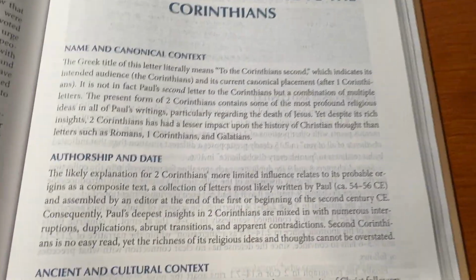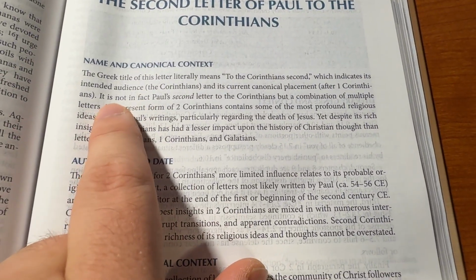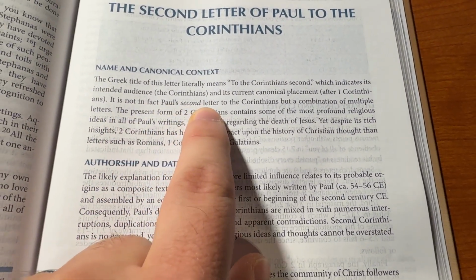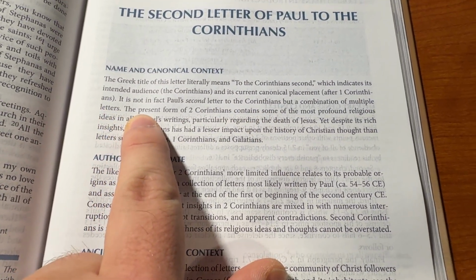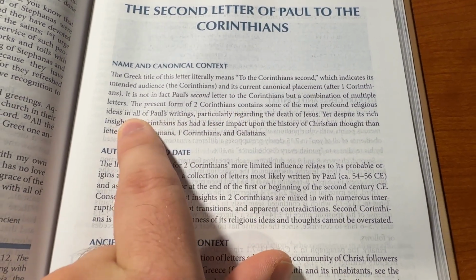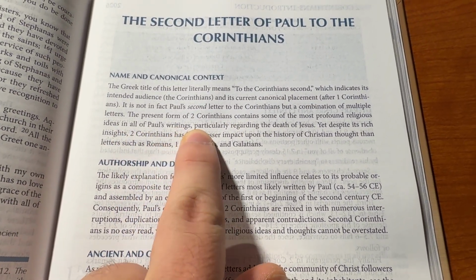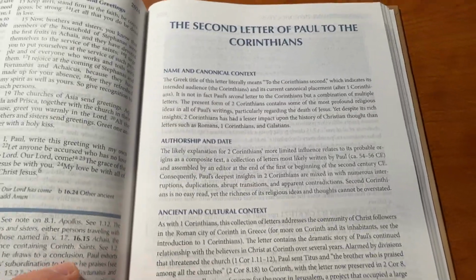Where it says that Paul, there it is there. It is not in fact Paul's second letter to the Corinthians, but a combination of multiple letters. The present form of 2 Corinthians contains some of the most profound religious ideas in all Paul's writings, particularly regarding the death of Jesus. So that very well may be true.